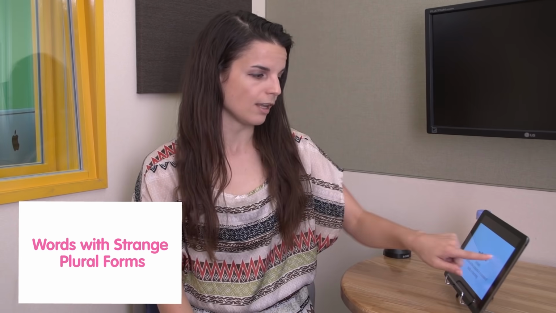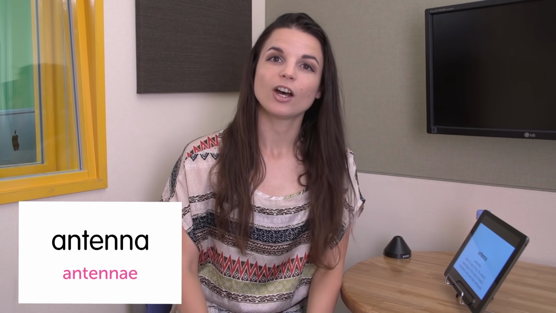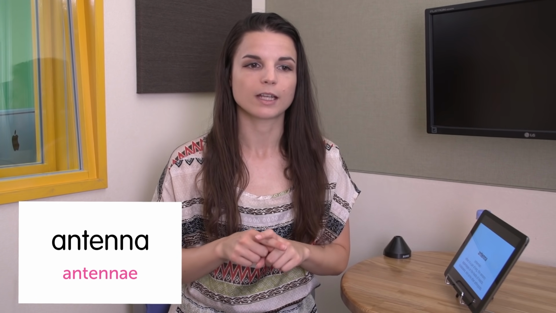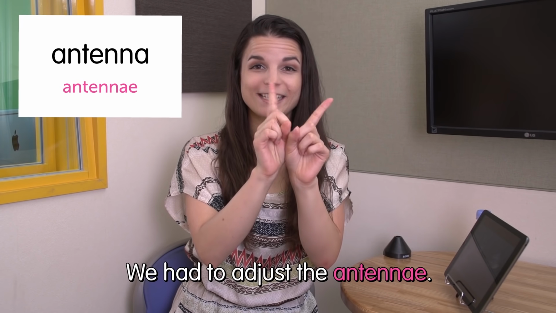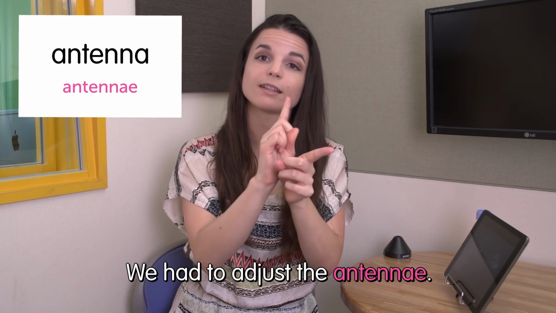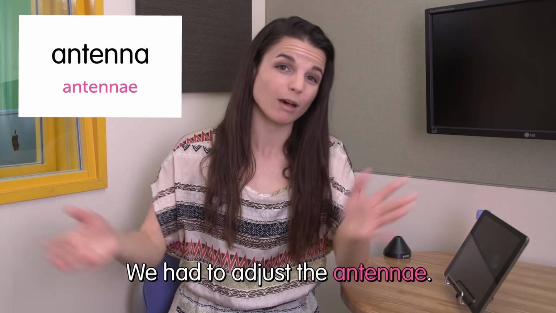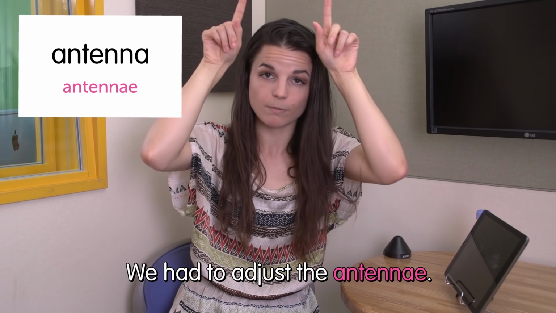Let's start. Antenna. The plural form of antenna is antennae. I think I would say antennae. Actually, I think I would probably just say antennas. An antenna on an old TV set, for example, would kind of look like this. We'd call it bunny ears, where you had to adjust the bunny ears. You had to adjust the antennae to make the signal on your TV come in more clearly. Bugs, they have antennae on their heads.